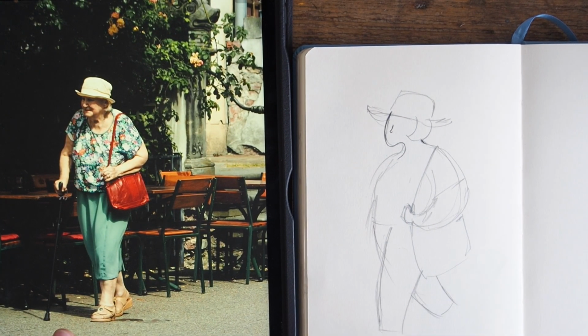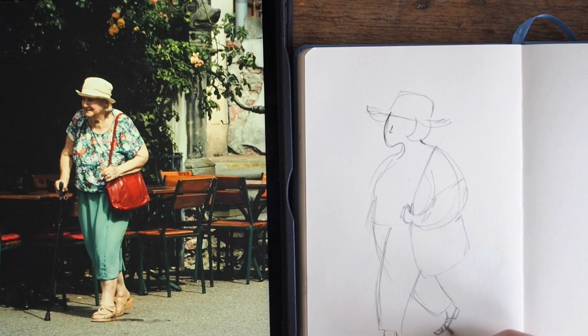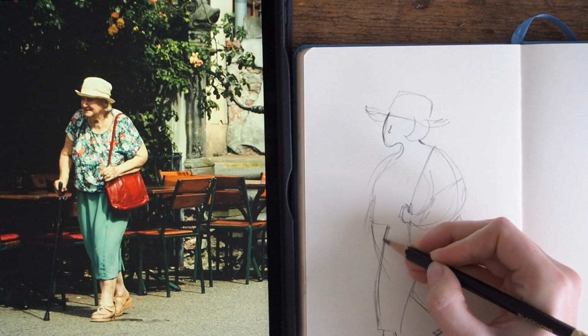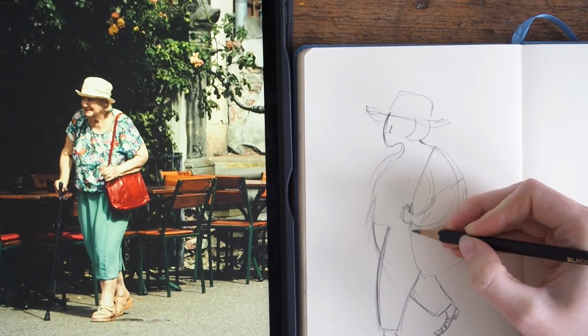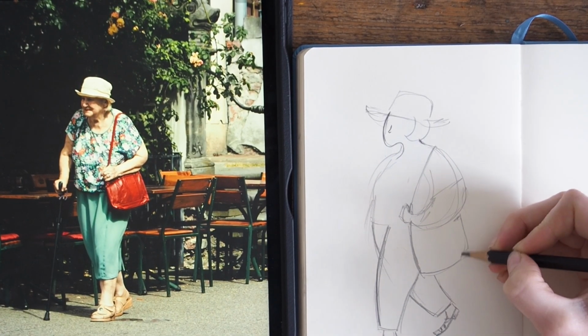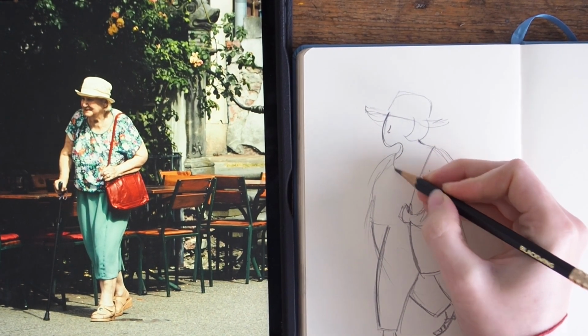And then the feet, they're coming slightly towards us, slightly away. I'm going to simplify them and put them in profile because it's just easier. She's got her sandals on. Got that leg going behind. Maybe the red bag's a bit big, but I feel like the red bag is important.